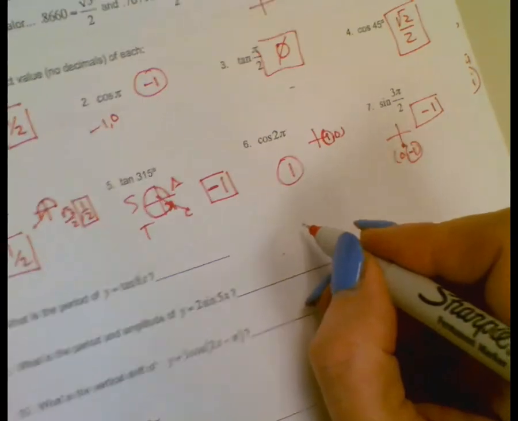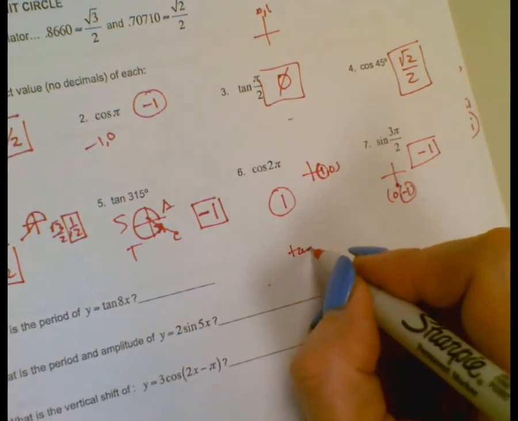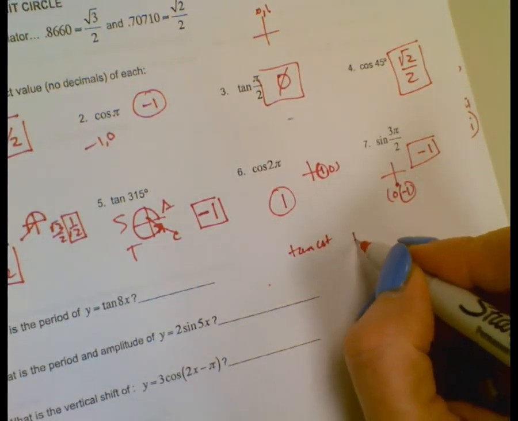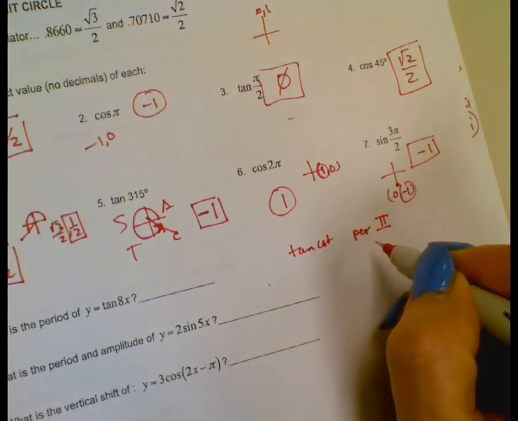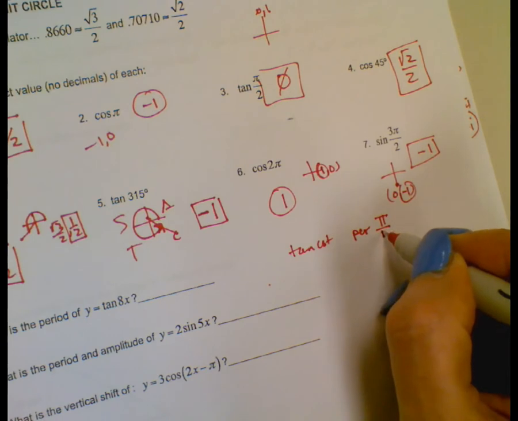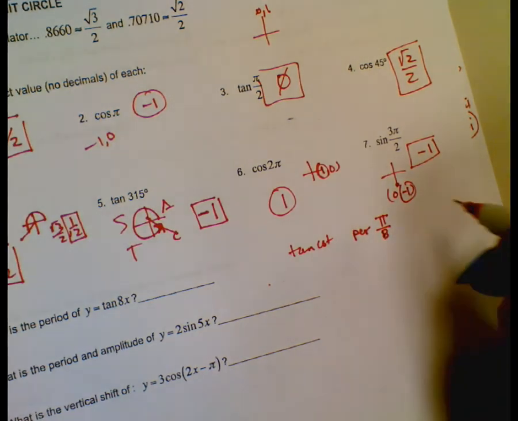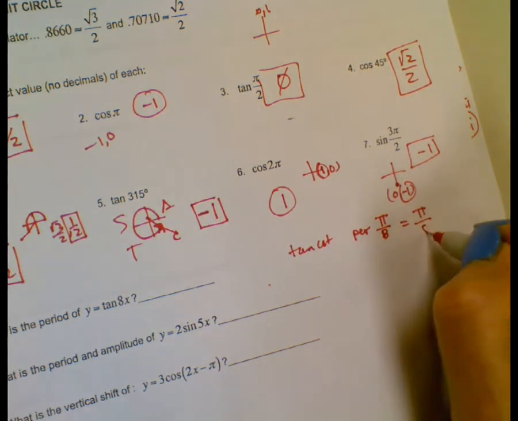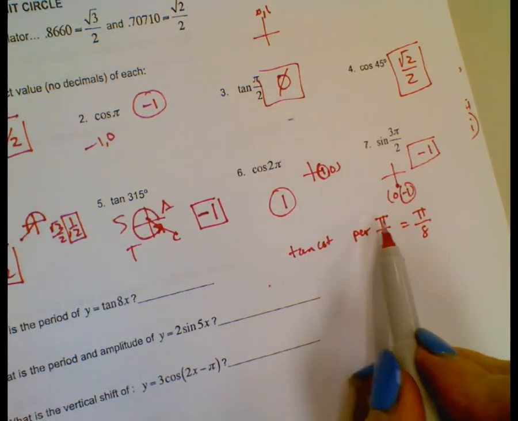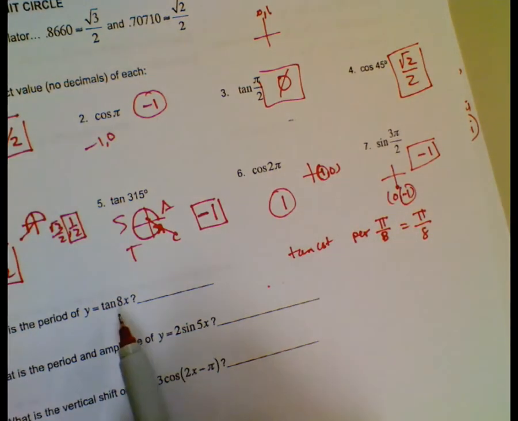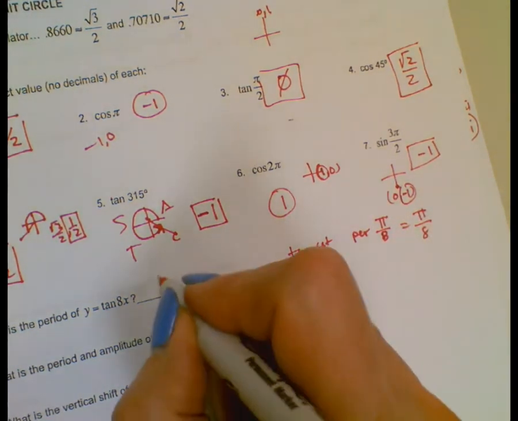What is the period of tangent? You have to remember that tangent and cotangent have defined periods. You take pi over b, right? Pi over b. So in this case, it's pi over 8. Now you got to remember that for sine, cosine, secant, and cosecant, you do 2 pi over b. But for this one, it's tangent, so it's pi over 8.